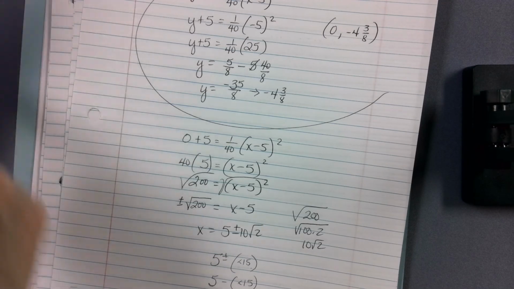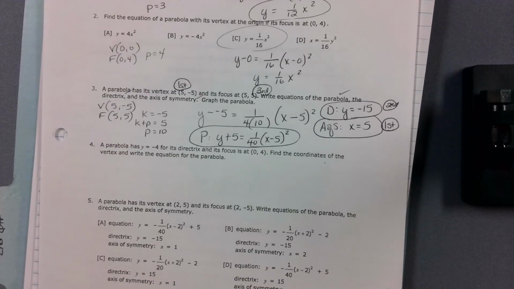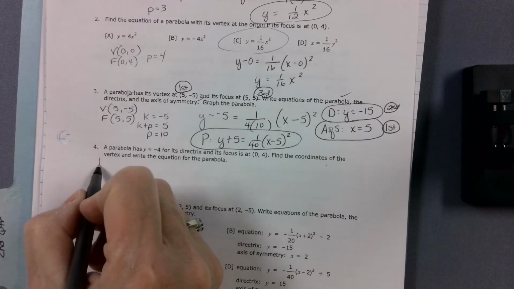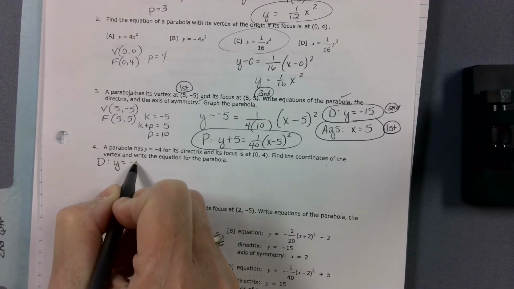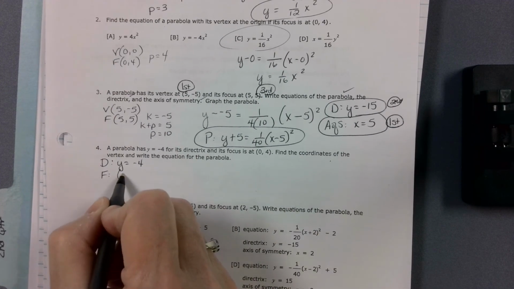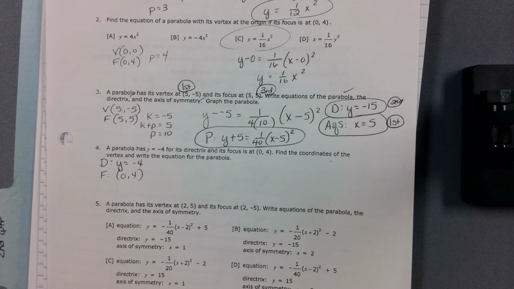Let's look back at number 4. Okay, this one says the directrix is y equals -4. It says the focus is 0, 4. Find the coordinates of the vertex and write the equation for the parabola.